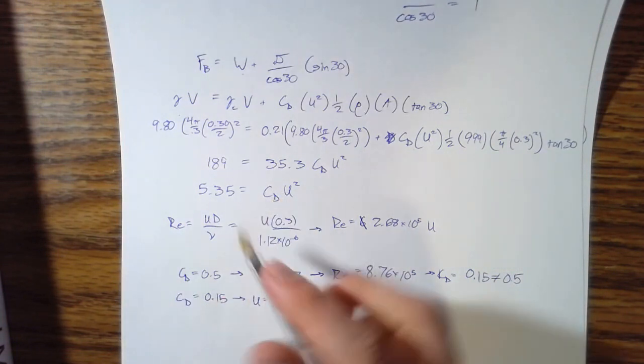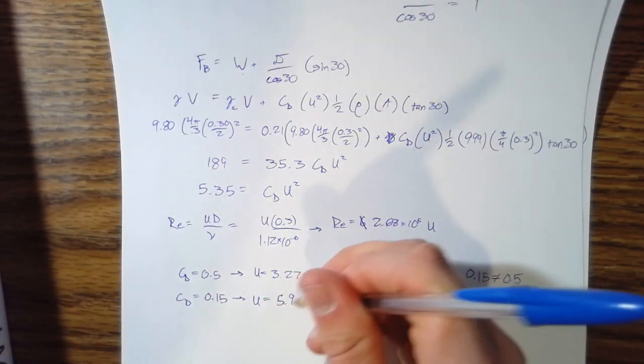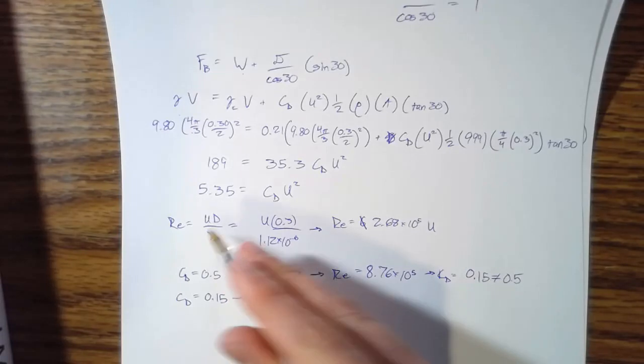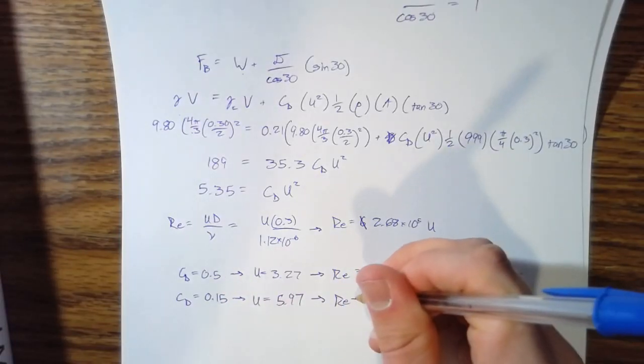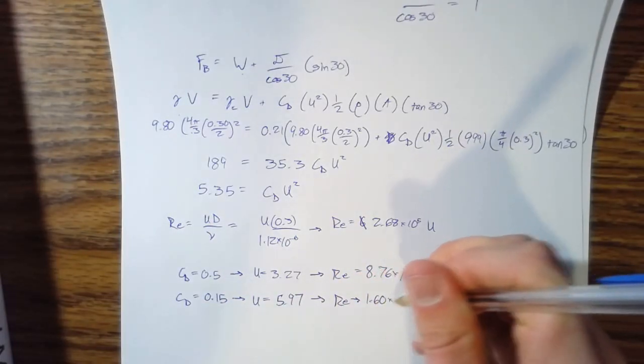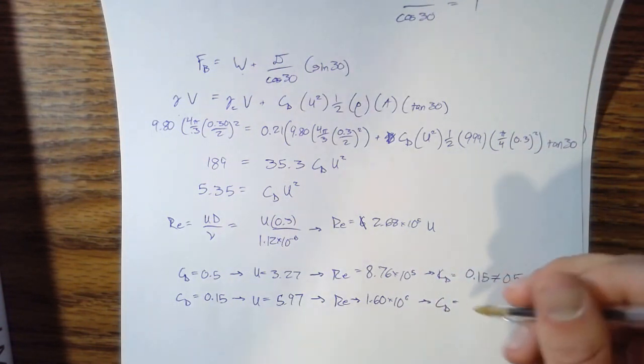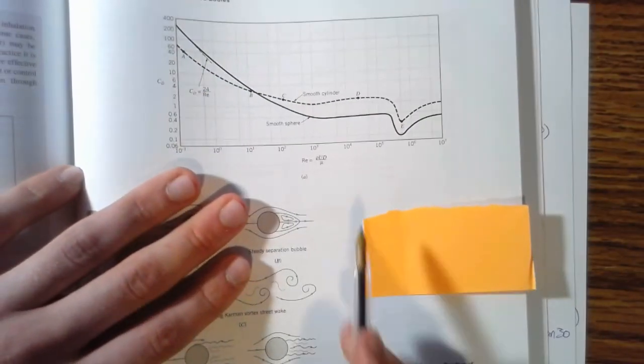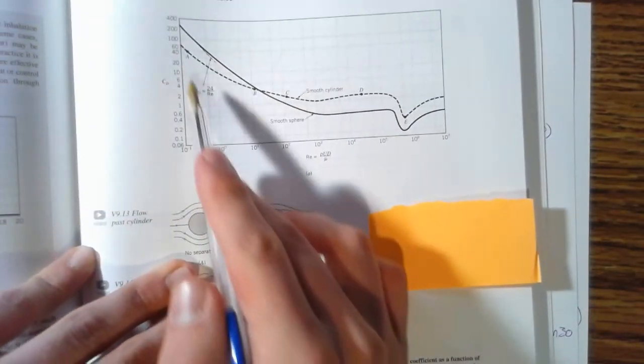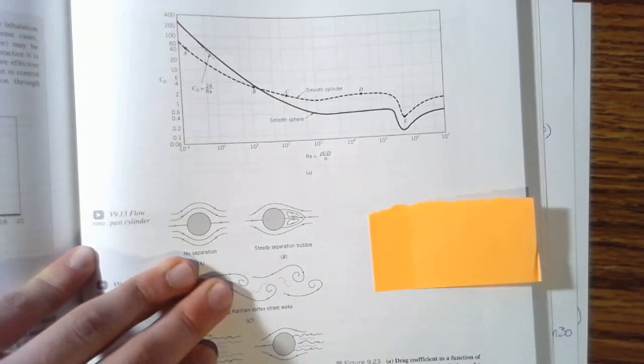Solve for U up here, 5.97. Plug that in up here, get a Reynolds number of 1.60 times 10 to the sixth. Gets us a CD of 0.20. That's when we look at the Reynolds number that we solved and then check on the chart here.